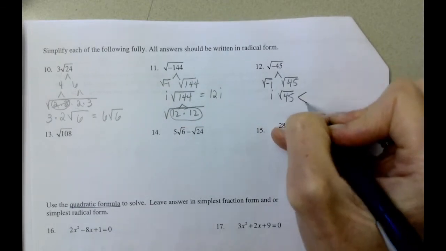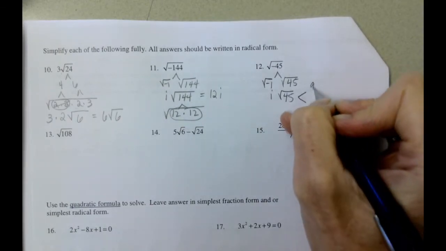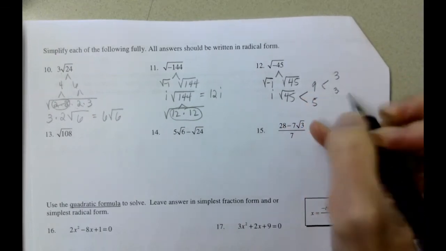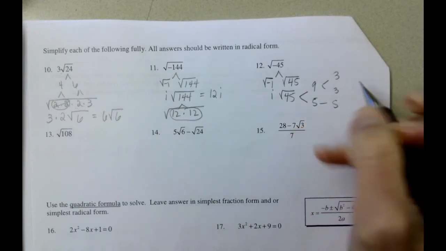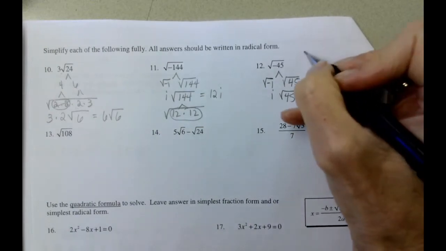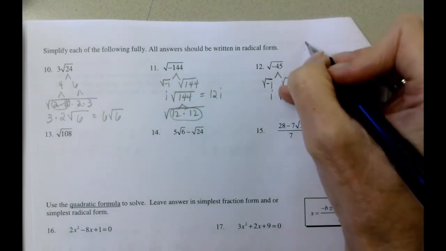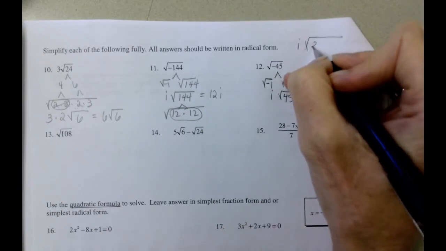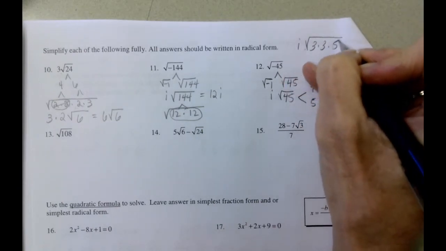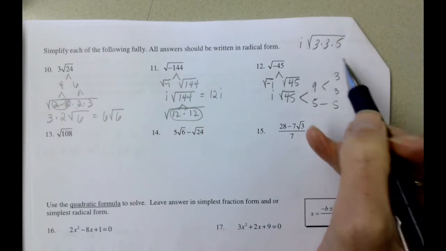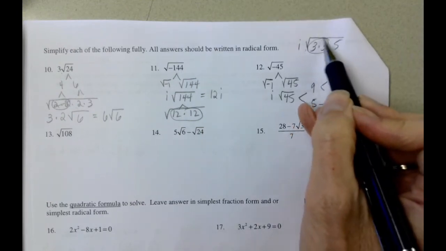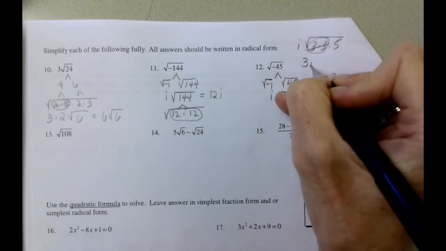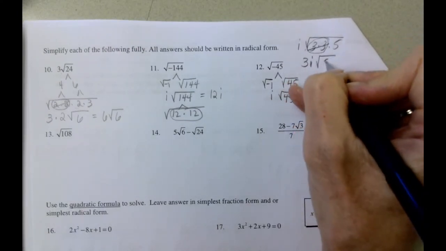I'm going to go out to the side here, and 45 is 9 times 5, which is 3 times 3. And what we're looking for then, we've got i times 3 times 3 times 5, because we need 2 of the same value to take out 1. When you take out a 3, we still have an i out there, and we get the square root of 5.